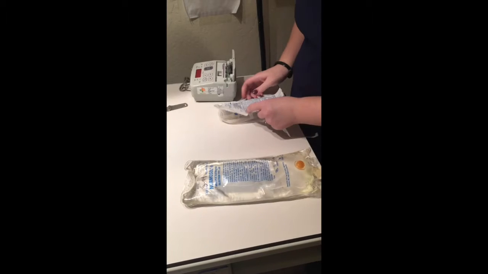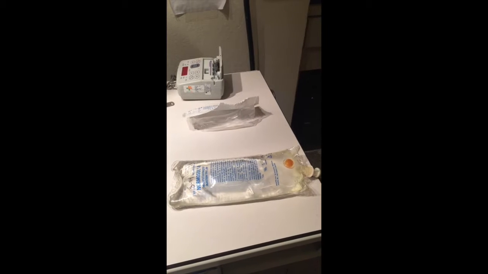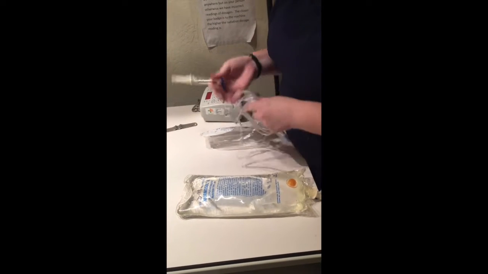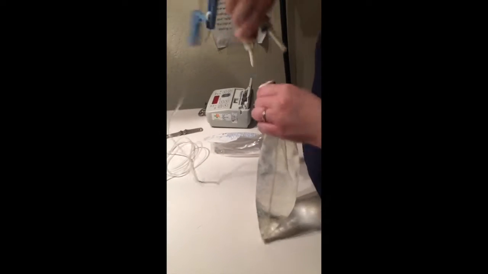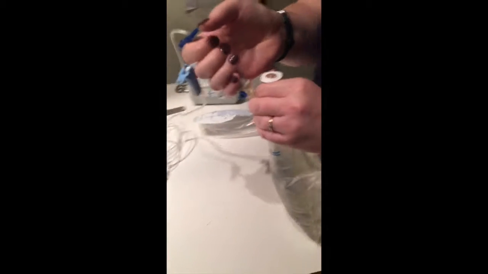To prep your IV line to be ready to use, first you'll need to unwrap your IV line, making sure it's the correct one for your patient, and then as sterilely as possible, you're going to switch the drip sets without touching any of the parts that go inside of the fluid bag.